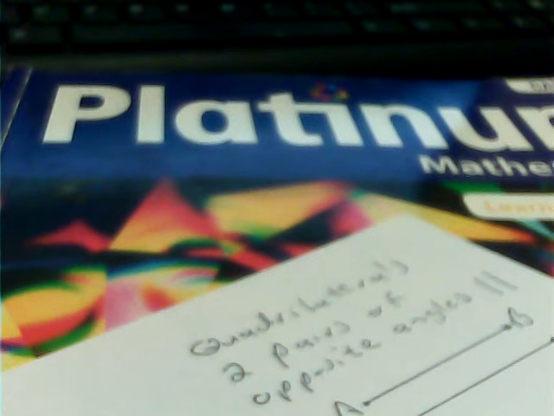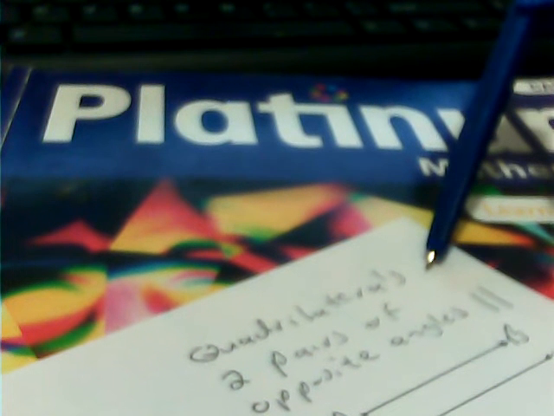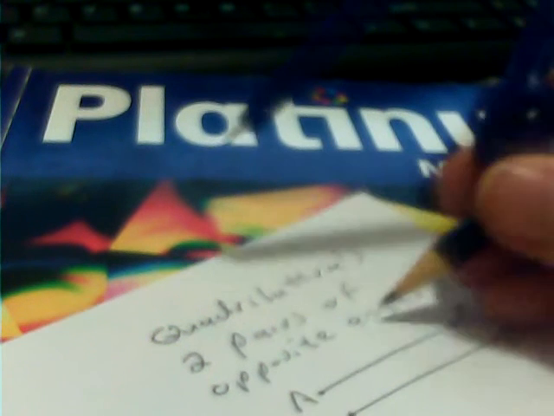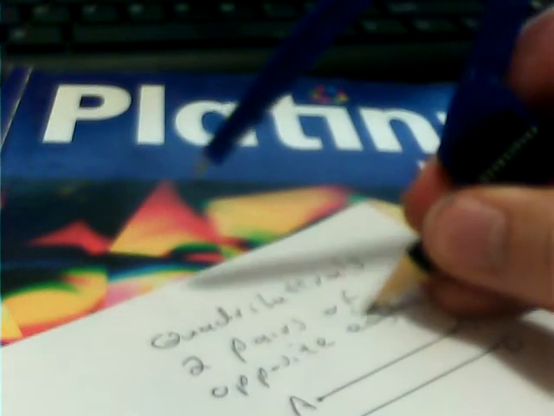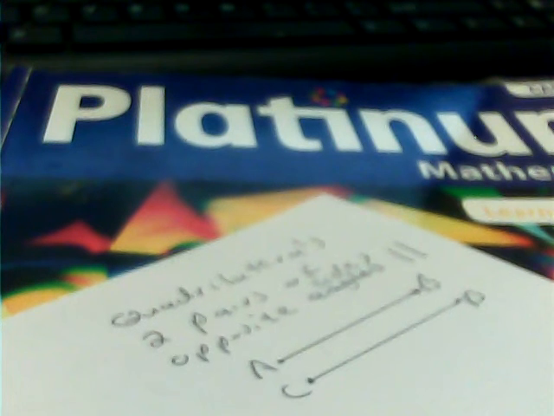First of all, a parallelogram is a quadrilateral. A quadrilateral is a shape where we have four sides and four angles. Next, we know that one of the properties of a parallelogram is that two of the pairs have opposite sides that are parallel. It's not angles, it's opposite sides that are parallel.